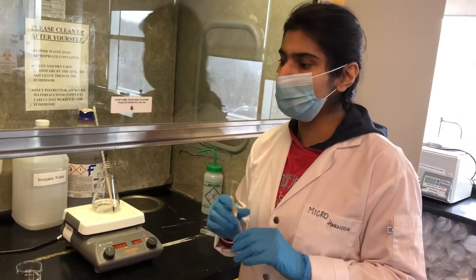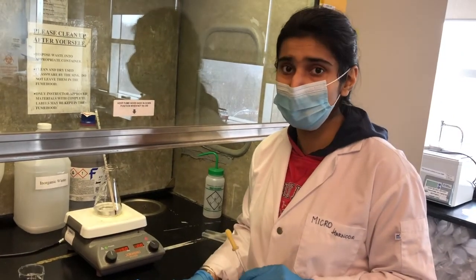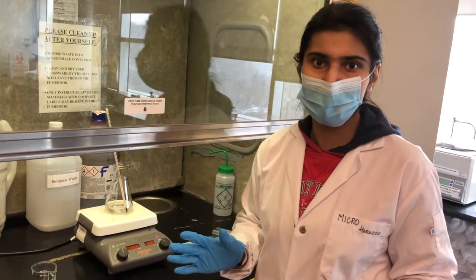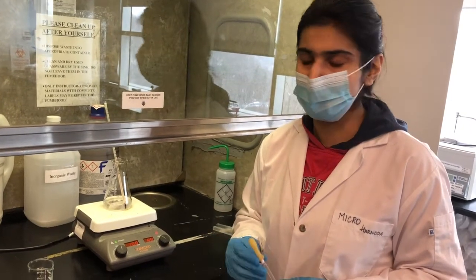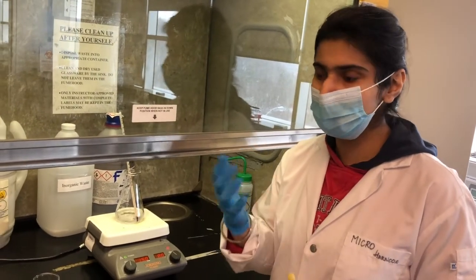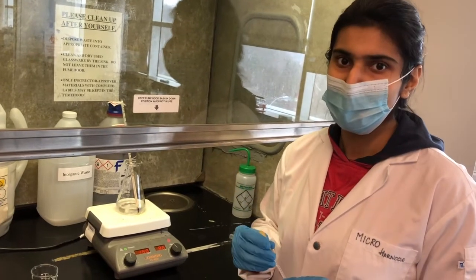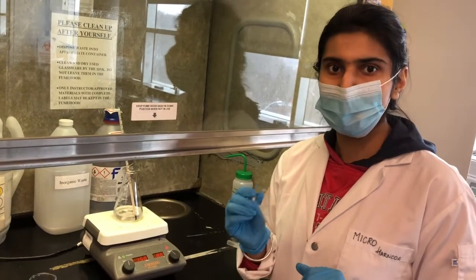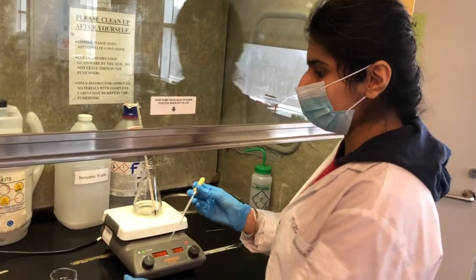One thing to make sure is that we always do the titration inside the fume hood so that any volatile substance, the droplets and the aerosols do not come outside, for safety purposes. And we always wear a mask and gloves, which are included in the good lab practices. So now let's titrate with the trisodium citrate.